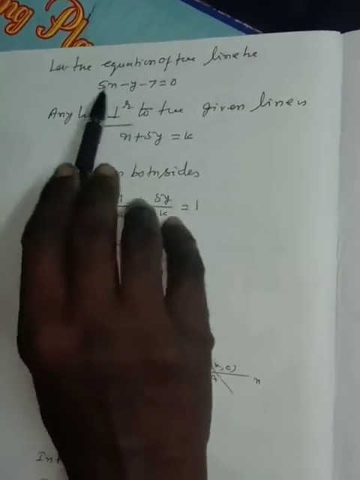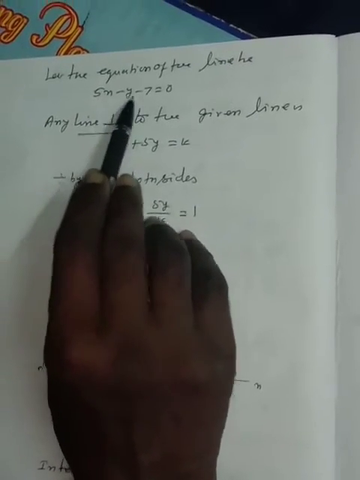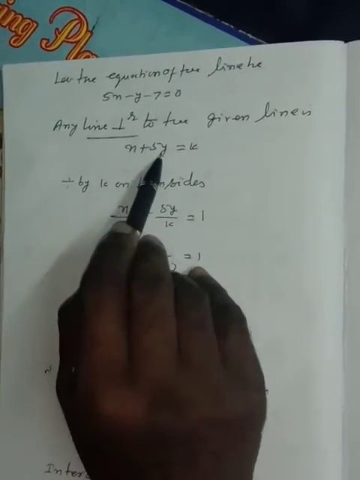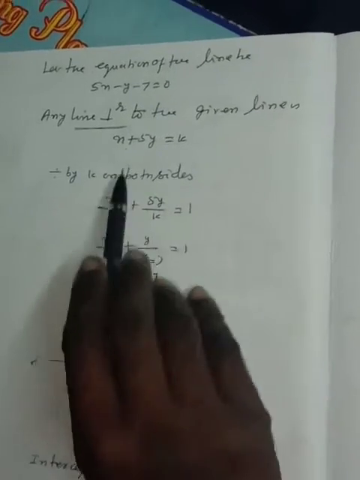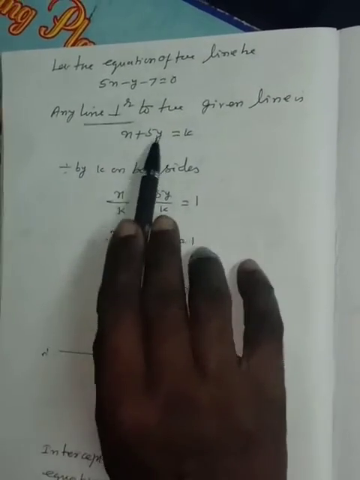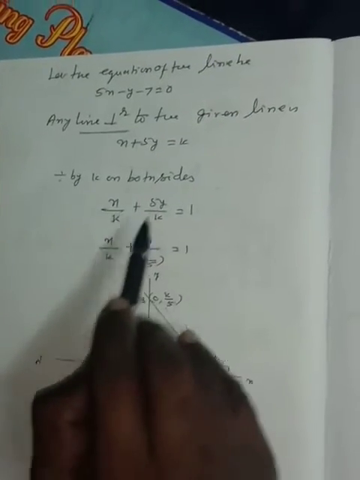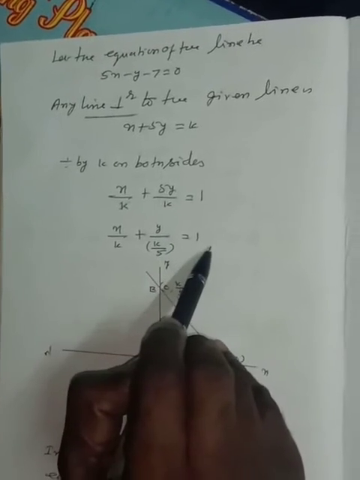Interchange x and y, changing the sign, and then the constant will be k. So x plus 5y is equal to k. Dividing by k on both sides, we get x by k plus 5y divided by k is equal to 1. This can be written as x by k plus y divided by k by 5 is equal to 1.